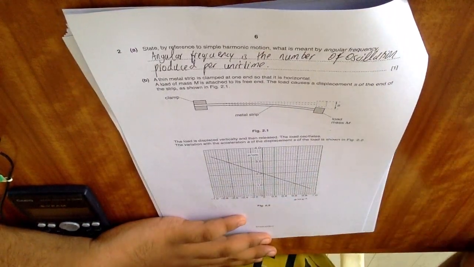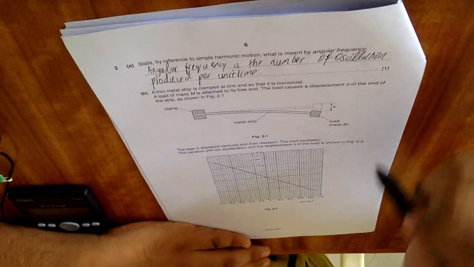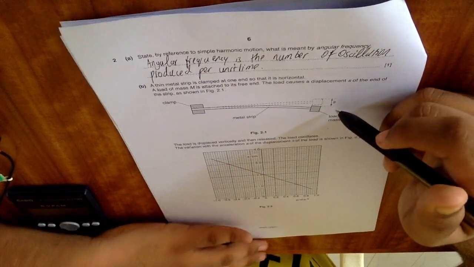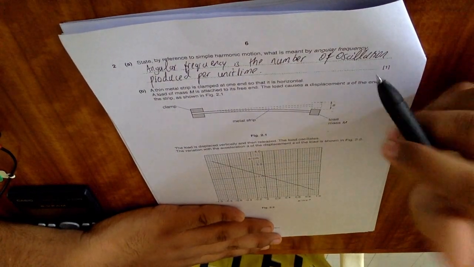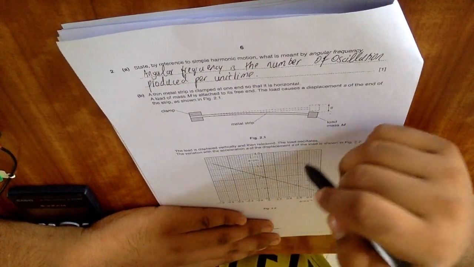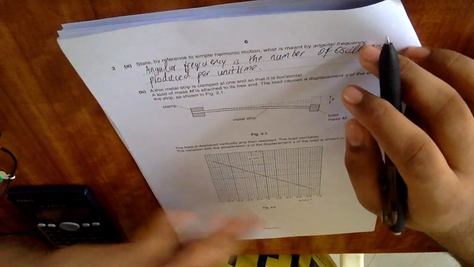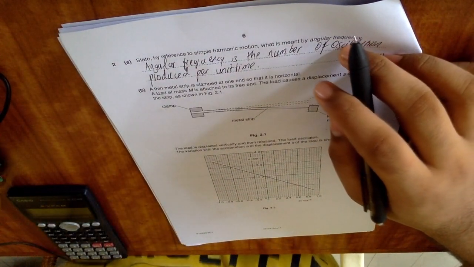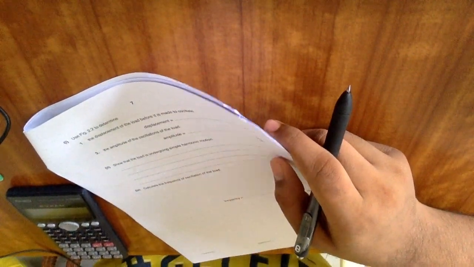A thin metal strip is clamped at one end so that it's horizontal. A load of mass m is attached to this free end. The load causes a displacement s. Everything is here, so we also have a graph. It's displacement against acceleration. Usually, acceleration against displacement is plotted, but for some reason now they've plotted displacement against acceleration. It's usually an a-x graph, not an x-a graph.